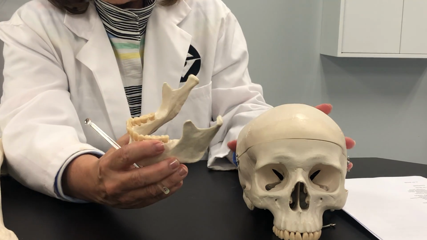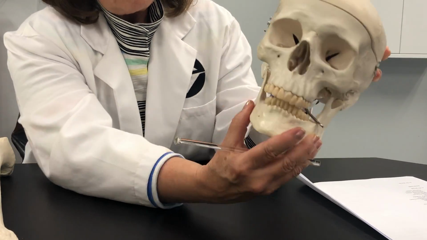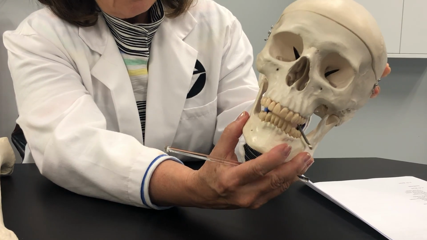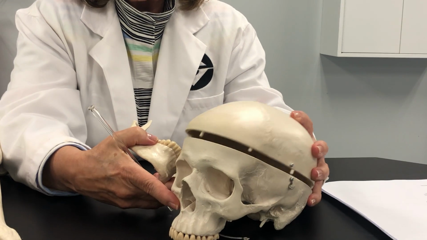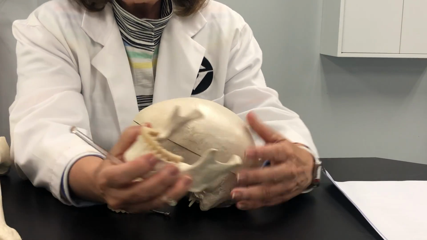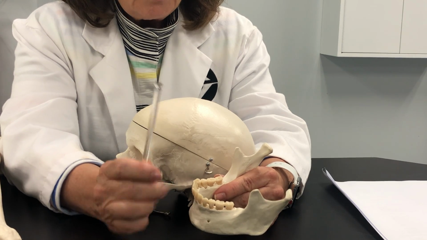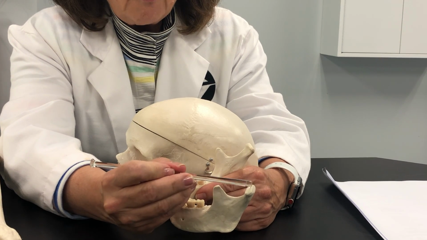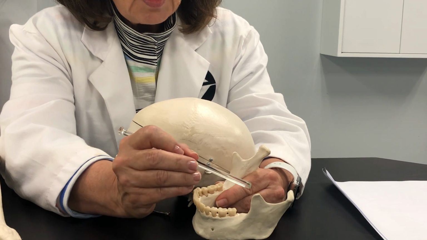And you see where the mandible articulates here and fits in. There's two processes here. Oops. Knew that would happen. The one here is what forms your temporal mandibular joint.